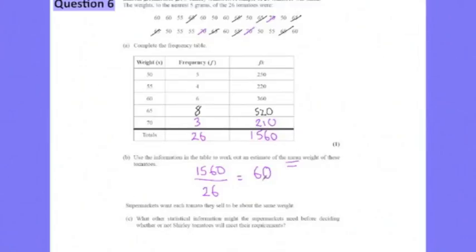We're then told that supermarkets want each tomato they sell to be about the same weight. What other statistical information might the supermarket need before deciding whether or not Shirley tomatoes will meet their requirements? So they want them to be about the same weight, so not much variation. How can we find more information about the variation? Well, any of these reasons is going to get you the 1 mark available.